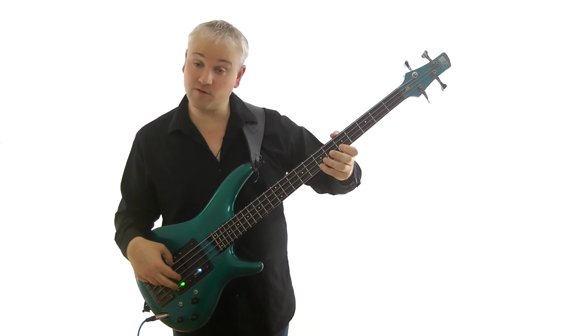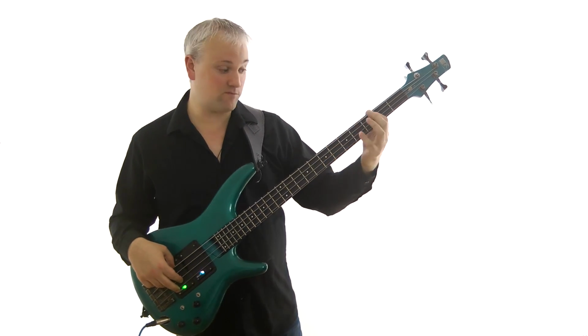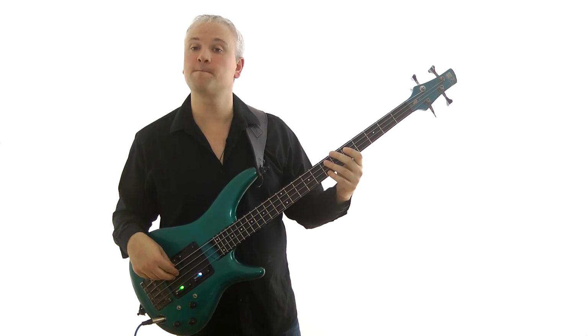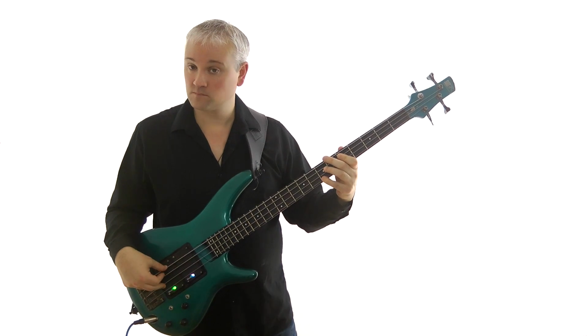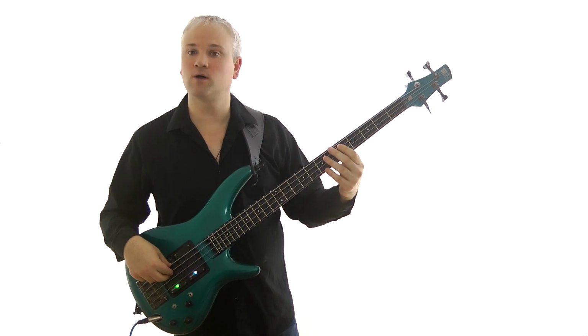Okay, then we have those 2 high Ds again. So we've moved back up into this octave pattern. Okay, so that's the first part to nail.